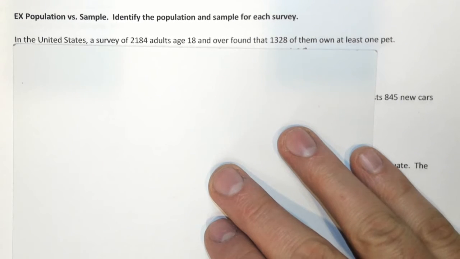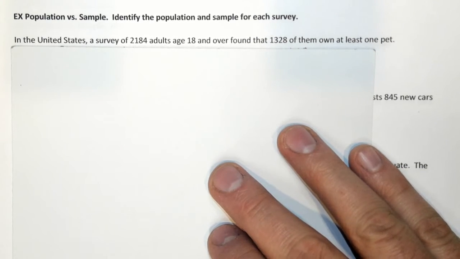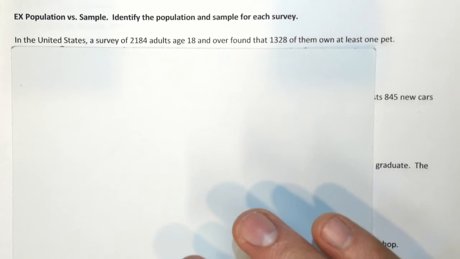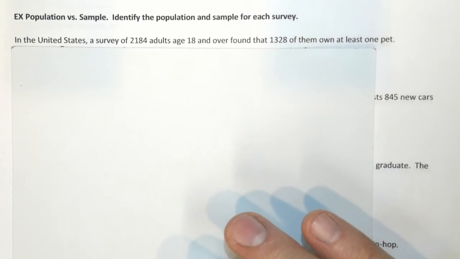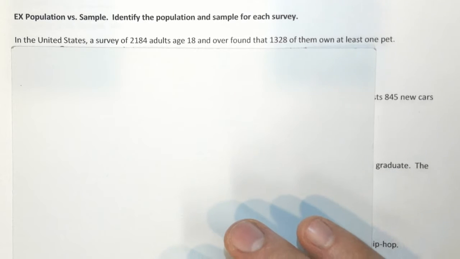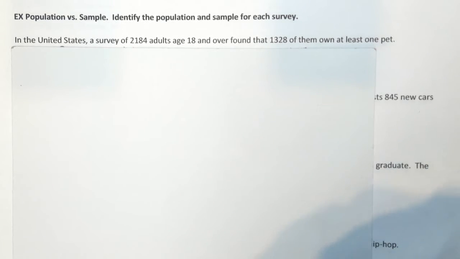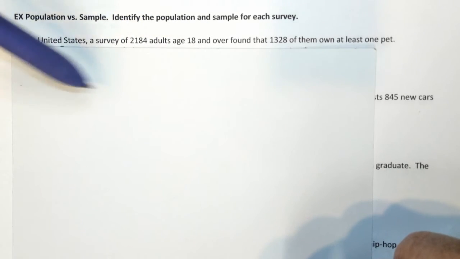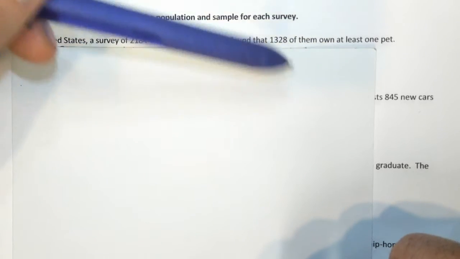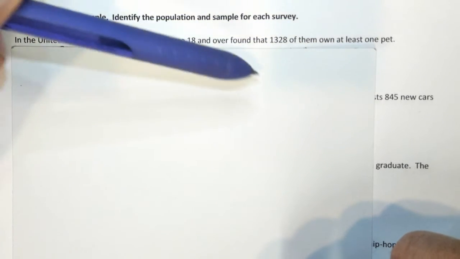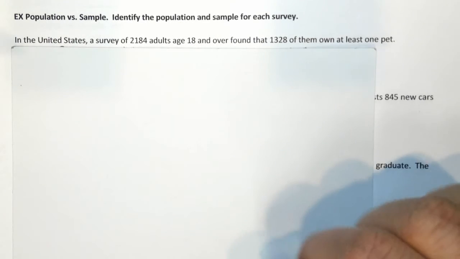So this first one says, in the United States, a survey of 2,184 adults aged 18 and over found that 1,328 of them own at least one pet. I'm going to give you a hint here. When you're looking at these types of examples, there's going to be extra information that we really don't care about, because we're really only interested in the population and the sample. Most of the information that we're interested in is going to come at the beginning of the problem, and then this more interesting fact at the back is really not very important to us.